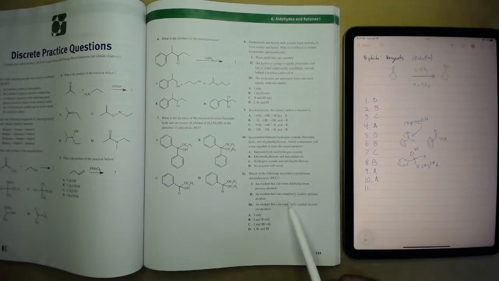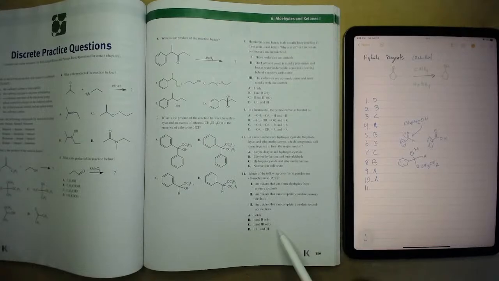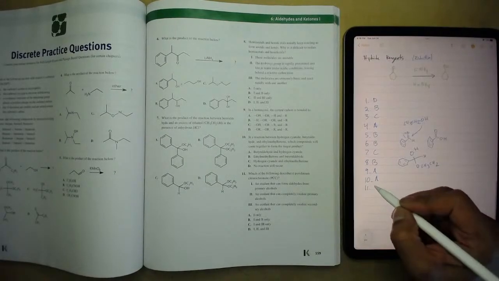It doesn't completely oxidize primary alcohols. So yeah, 1 and 3. 11 is C.